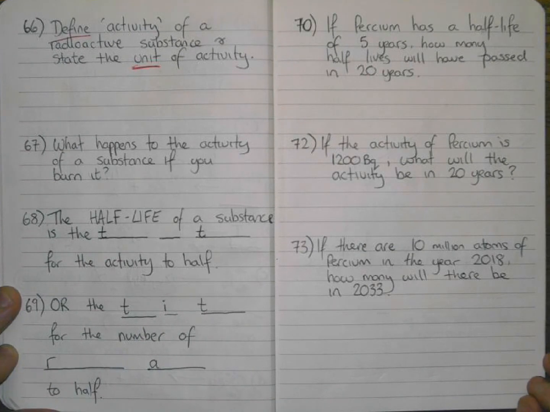Pause the video, see if you can do your own definition of activity, and see if you can remember the unit.